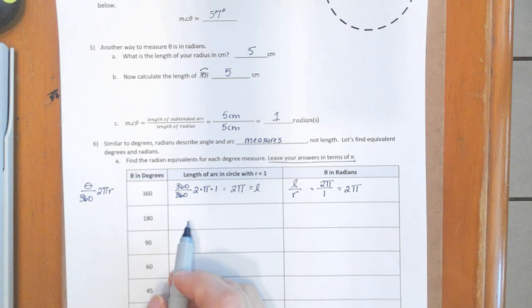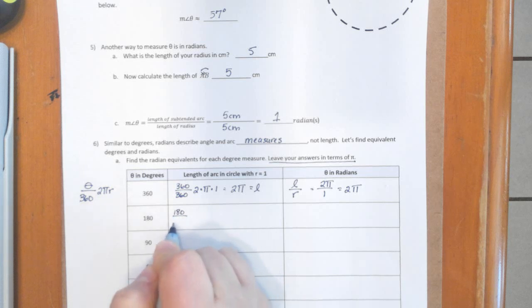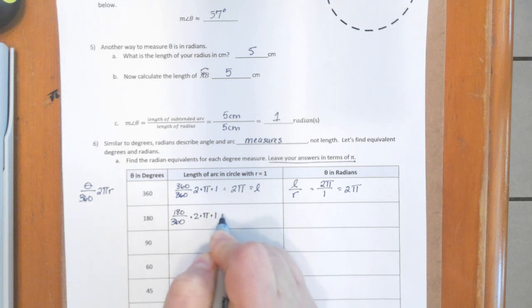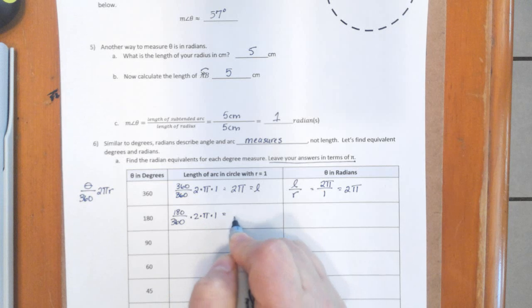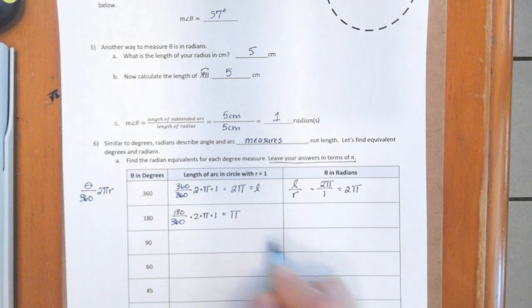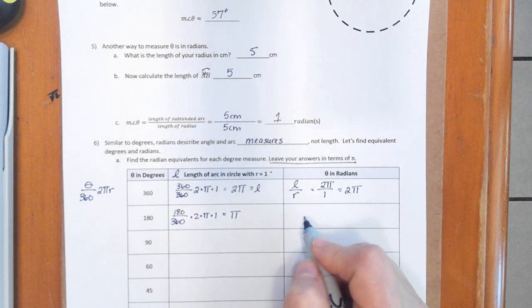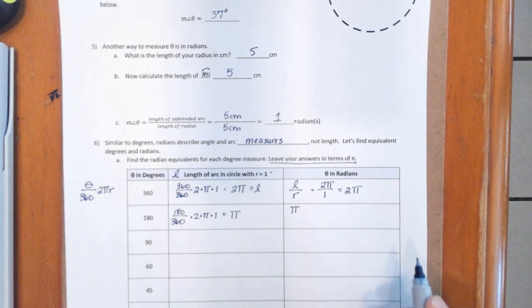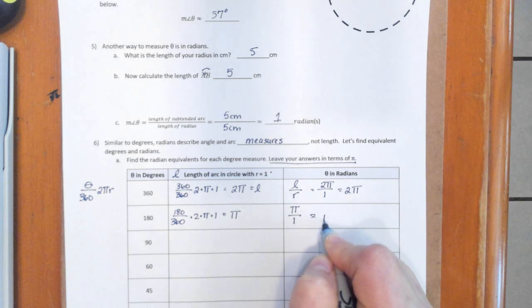Now for 180 degrees, this is going to be 180 over 360 times 2 times pi times 1. When I put everything in the calculator except for pi, this just ends up giving me pi, and this is my arc length. To find this angle in radians, I'm going to do the length of the arc divided by the radius, which gives me pi.